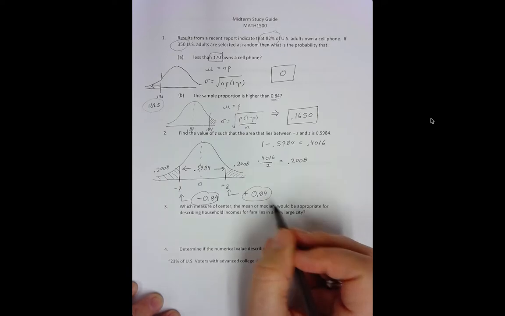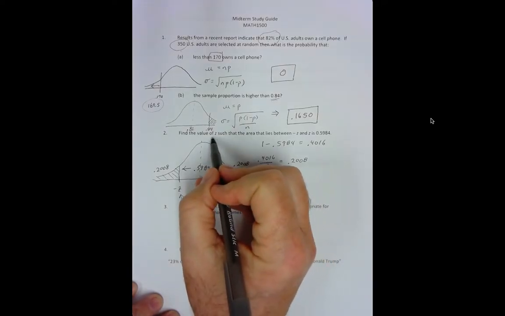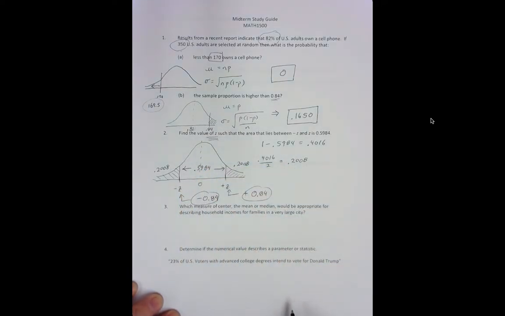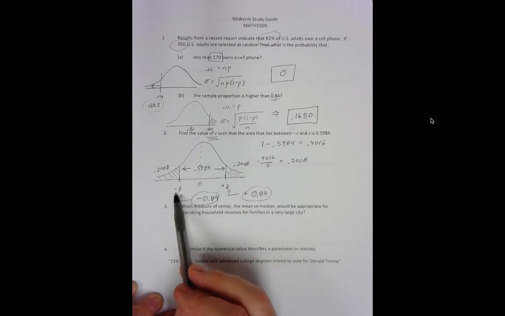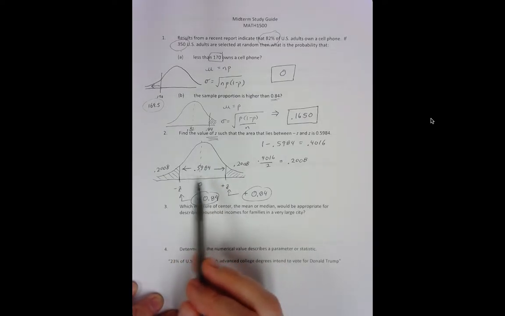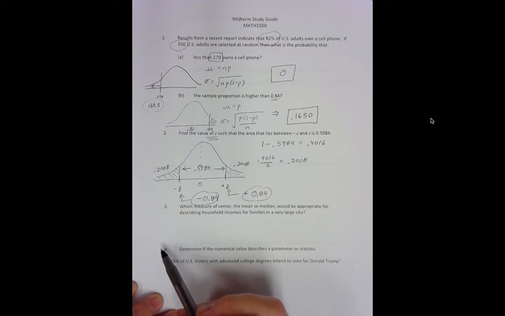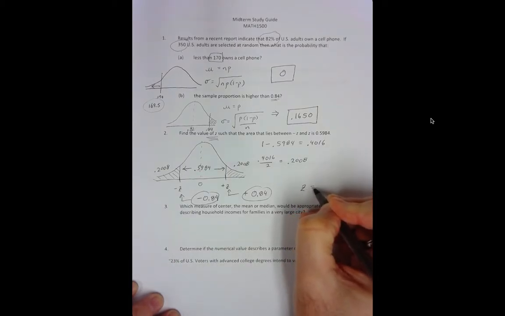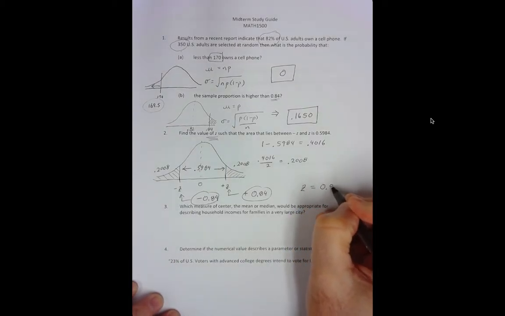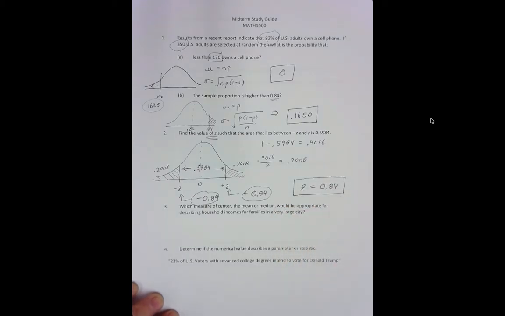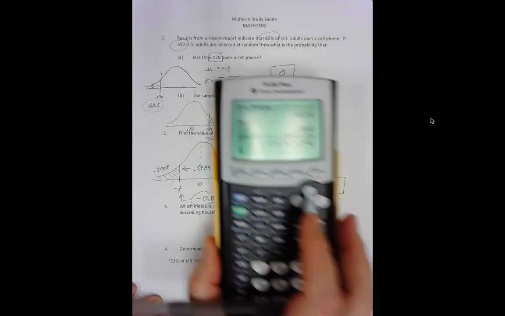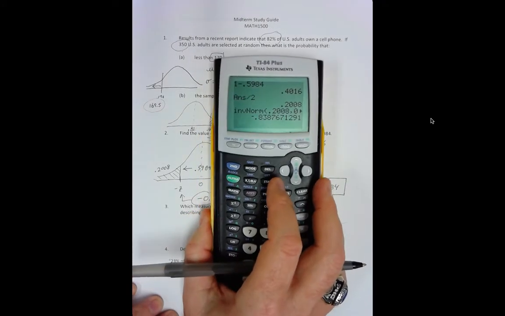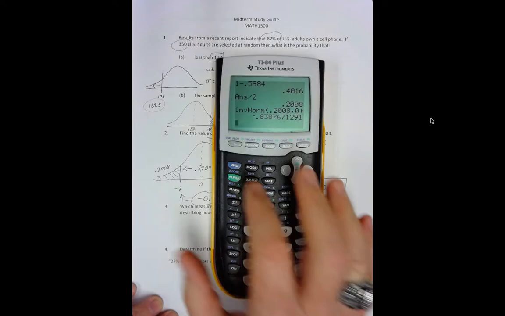Now, go back to the question. Find the value of z such that the negative of that and the positive of that creates 0.5984 between. So guys, my answer is 0.84. Now, you can test that out if you want, and I probably would if I were taking an exam.